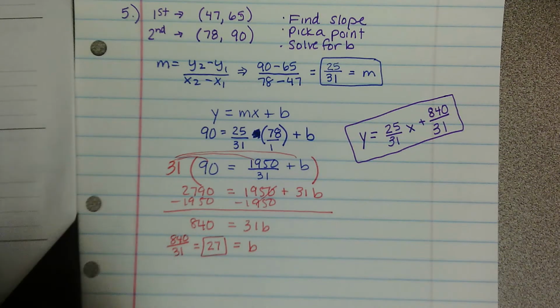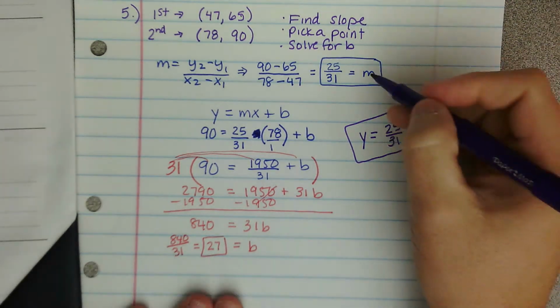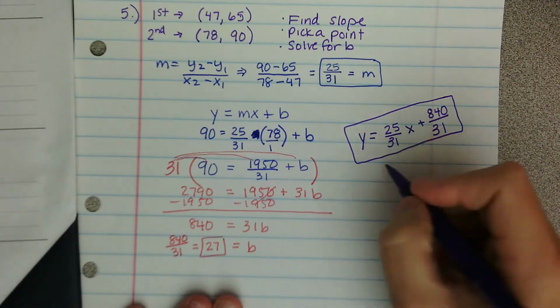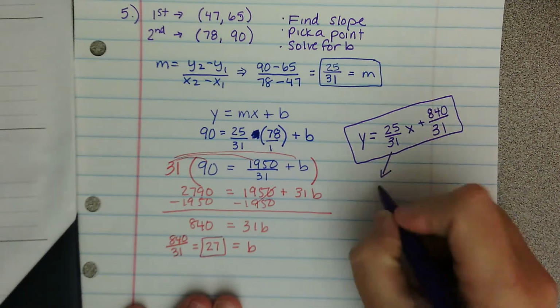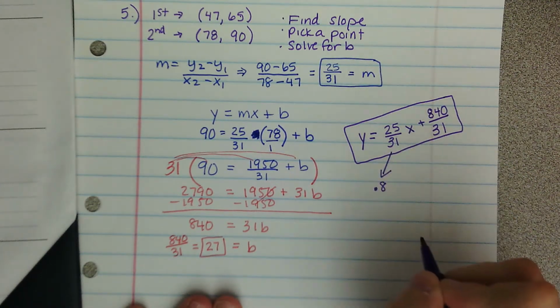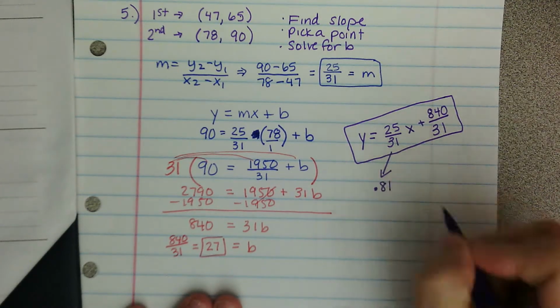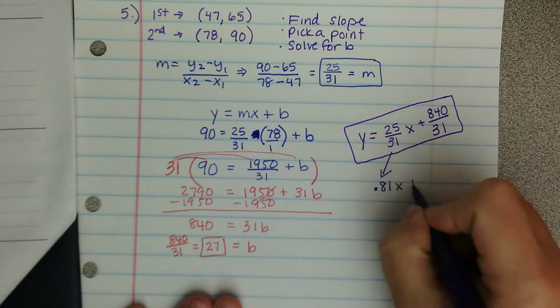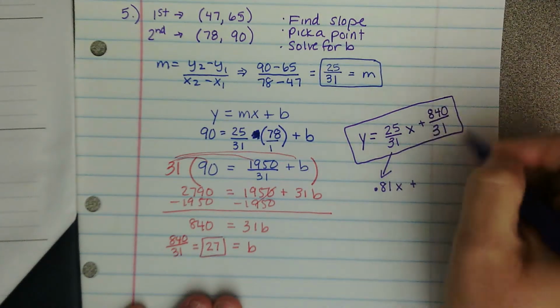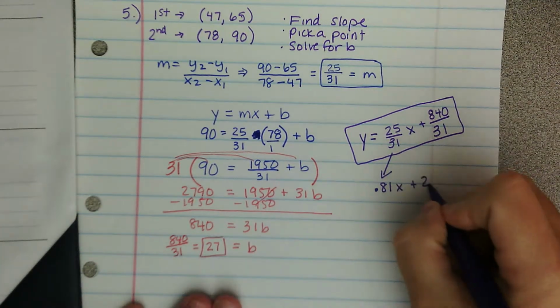Well, let's figure out what the slope is. How much increase are we going to actually give the points? And when I do 25 over 31, this part here is roughly 0.8. Like 0.81, really. And 840 over 31 is roughly 27.